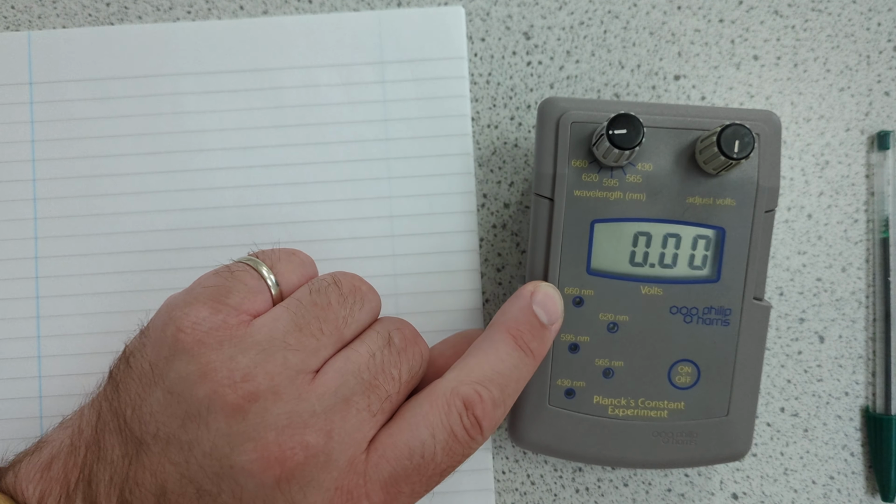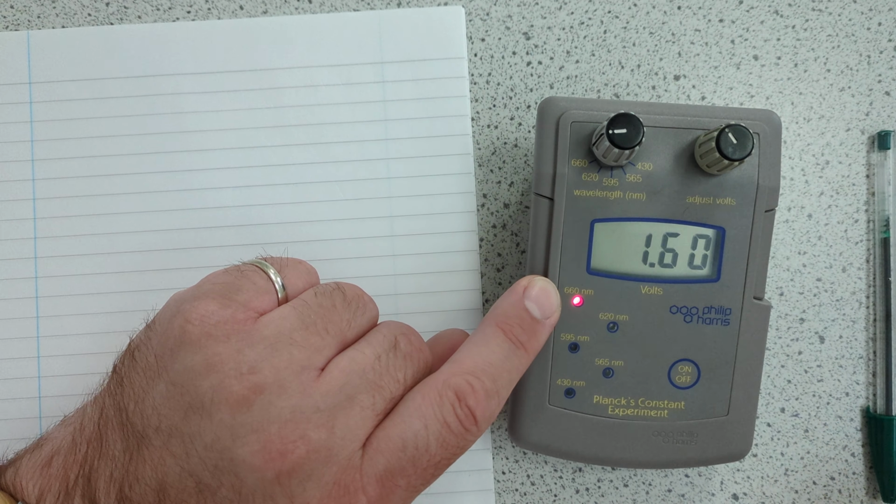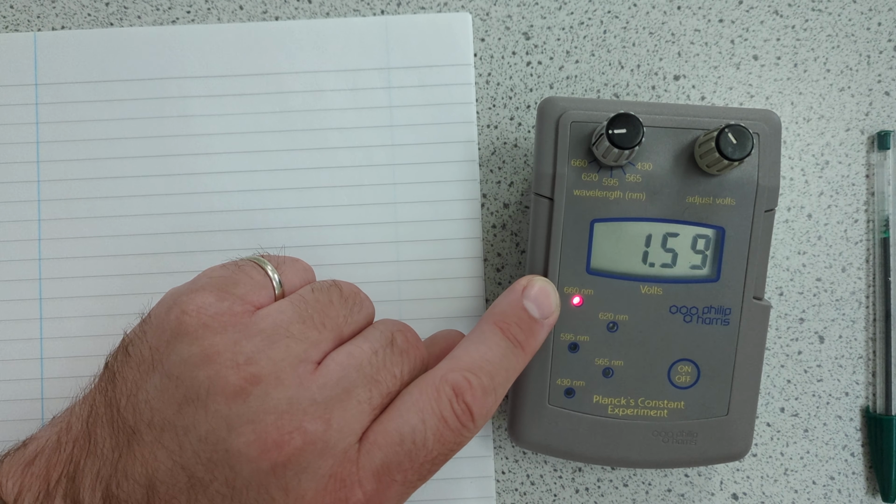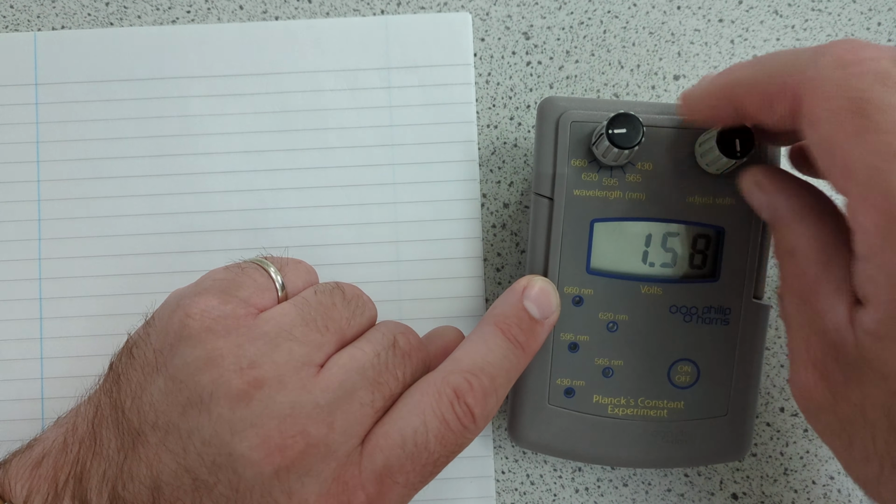And there's just a potentiometer here, so we can change what the potential difference is. So with a 660 nanometer LED, at a certain potential difference, it switches on. Lower than that, it doesn't. 620 nanometers, 595 nanometers, 565 nanometers, just about see that. And then finally 430 nanometers. See that down there? It's quite a bright room, so I don't know how good these results will be.